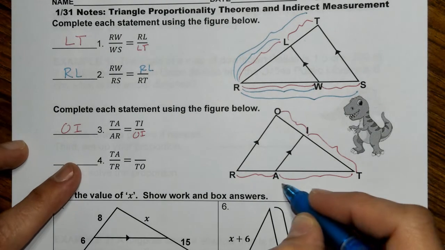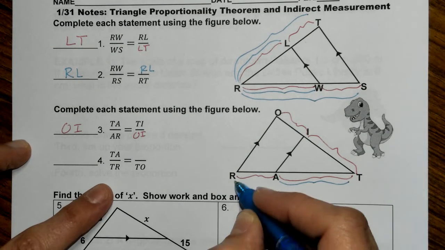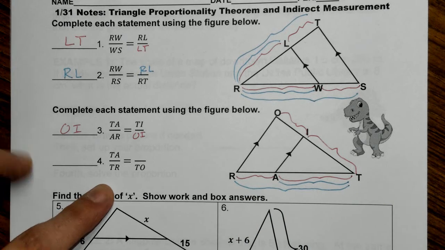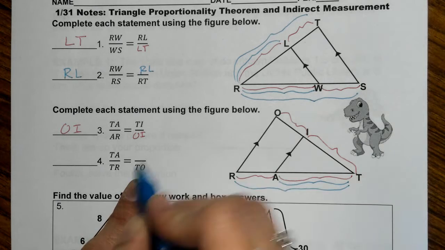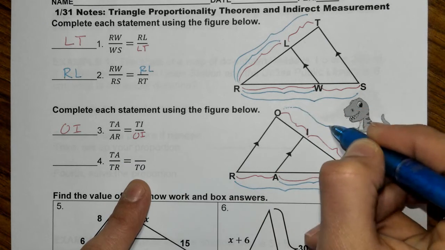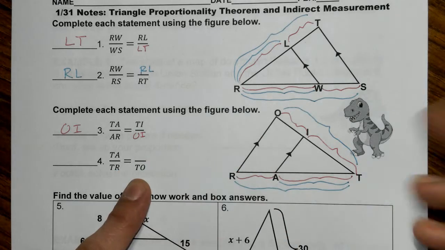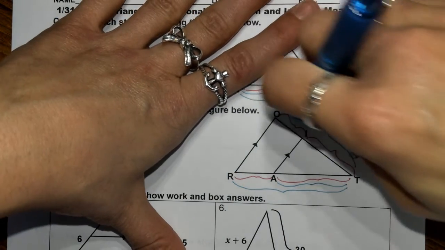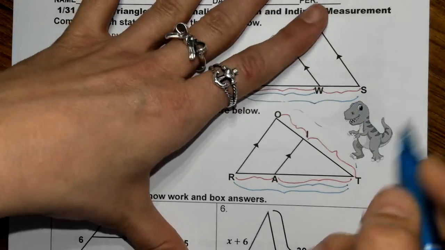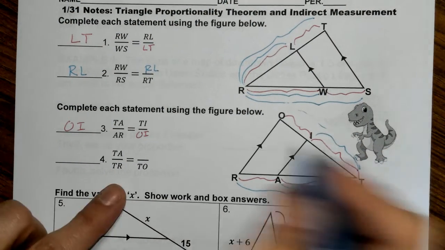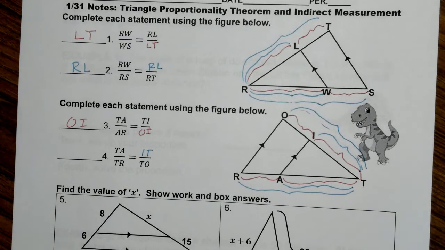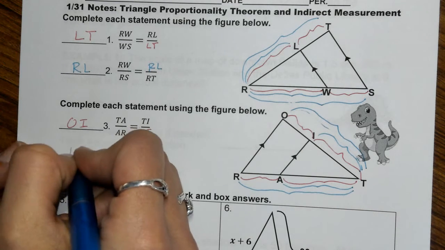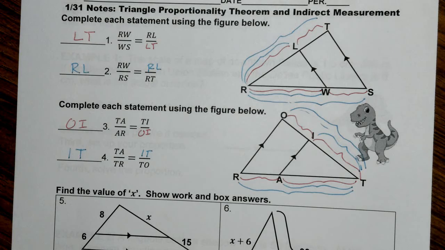We're going to have TA, this little section right here, is to TR, the entire side. We want the little part here of TI to be to the big part. Again, I know I kind of fumbled with that, but trust me, what's in red right now is what we're going to be using, and that's going to be the easiest way for you guys to learn this.